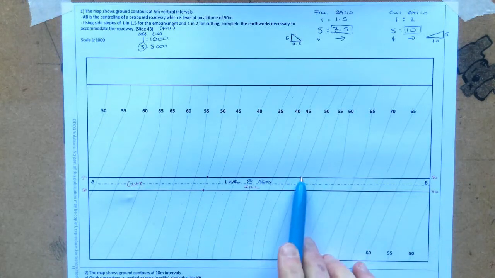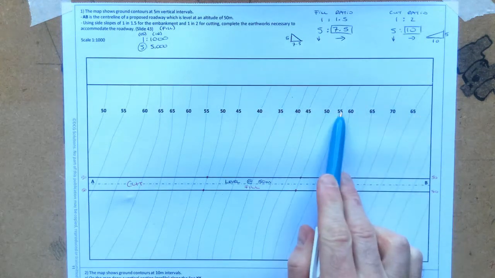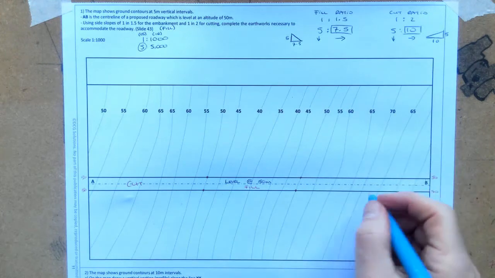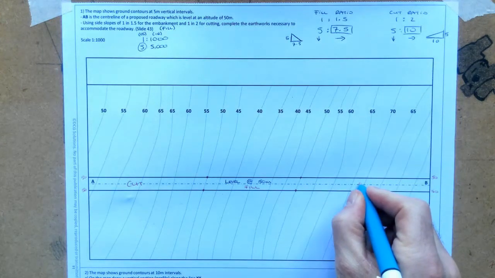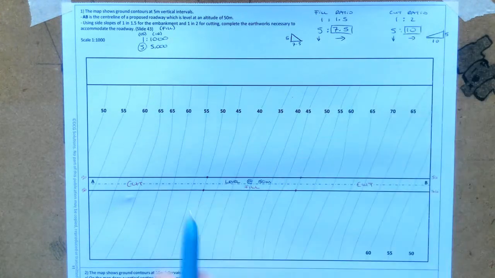And then from this section here, 50 onwards, I can see it's 55, 60, 65, 70. So once again here, I'm going to be doing a cut. So I'm going to be using my cut ratio there. Okay. So starting off, I'll actually use the cut ratio first. So I'll do the two side parts and then I'll get onto the middle part.